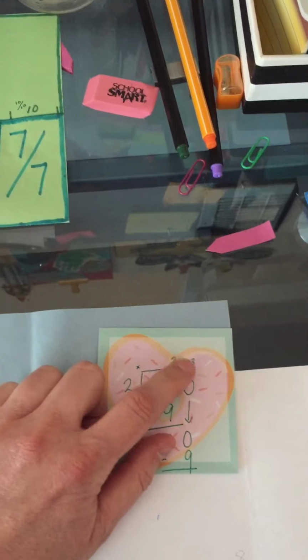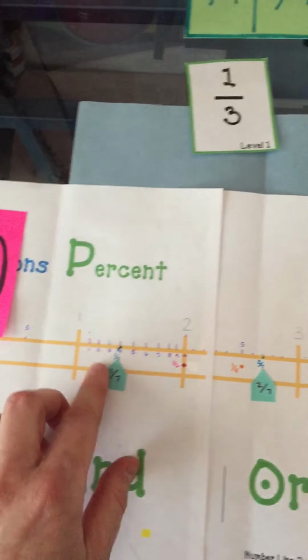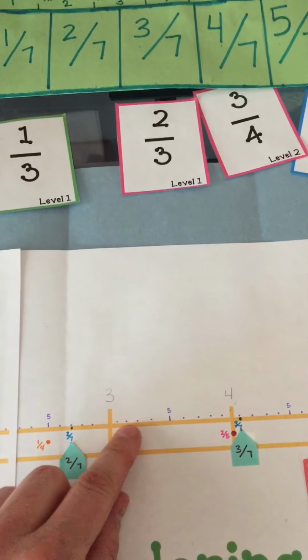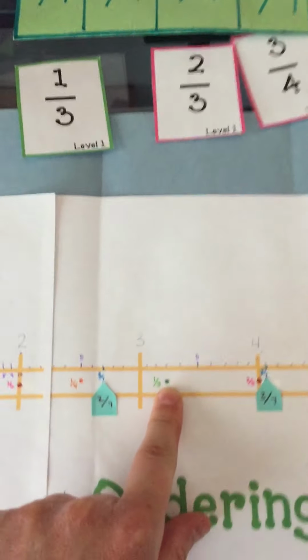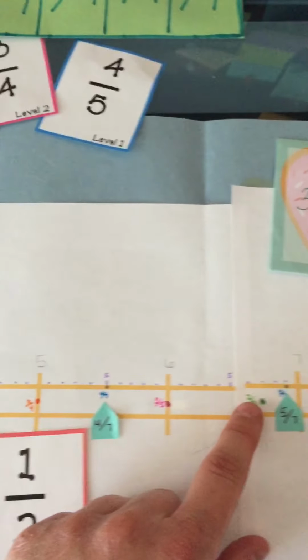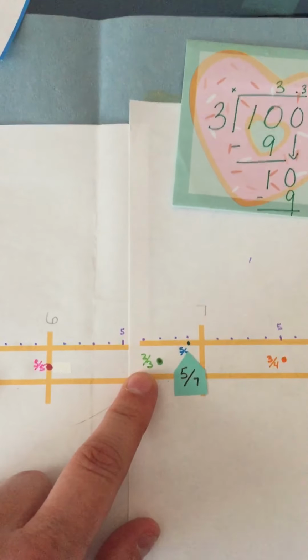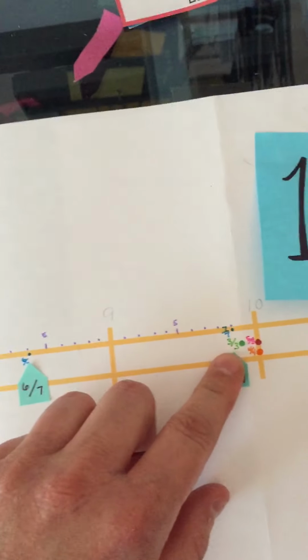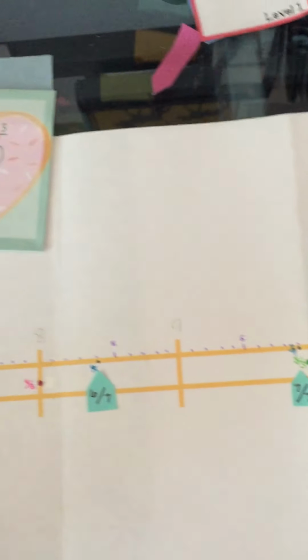We have 3 10s, we have 3 1s. So I'm going to count out 33. And that's what I did here. I counted out 1, 2, 3, and then 1, 2, 3, 33. And that's where I put my 1/3. Then I counted out another 33, and I ended up over here at 2/3. And then I counted out another 33, and I ended up over here with our 3/3.